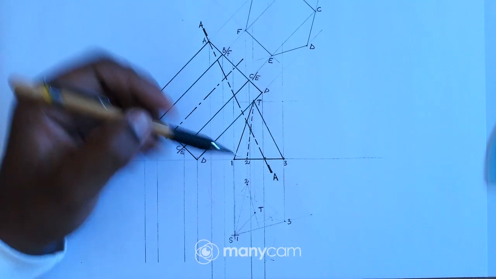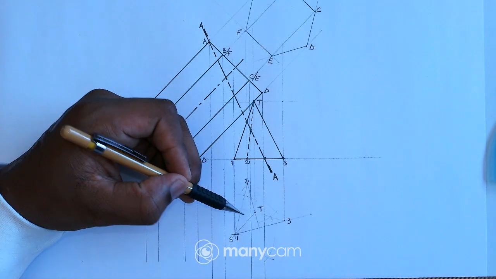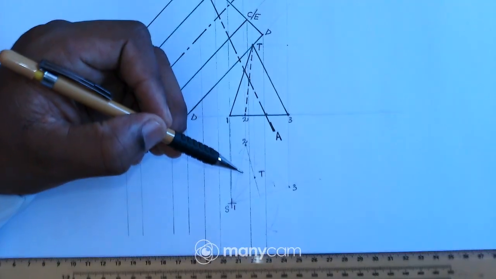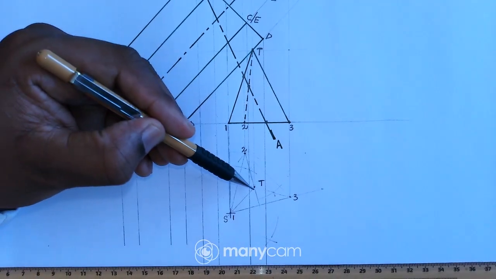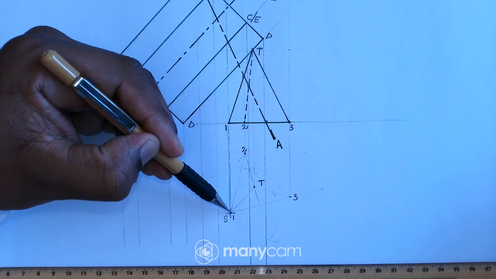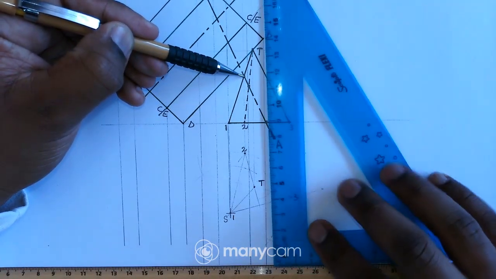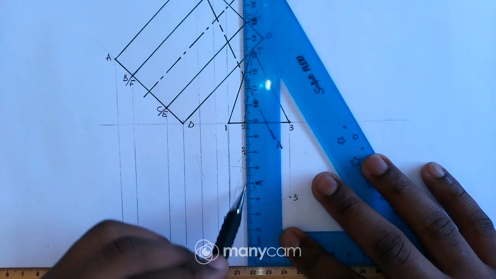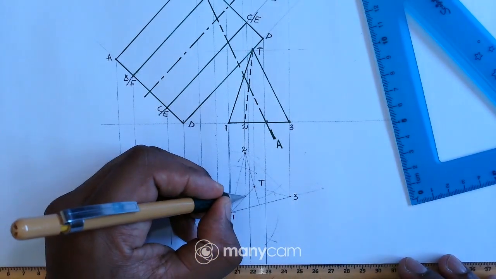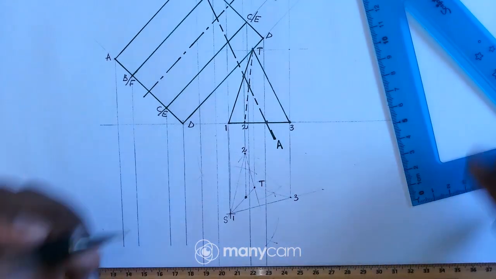Okay, where is line T1 from our top view? Line T1, let me just zoom that a little bit. Okay, so line T1 is right there. So we can just project that point down to line T1. So that means I have the first point of the cut surface there.